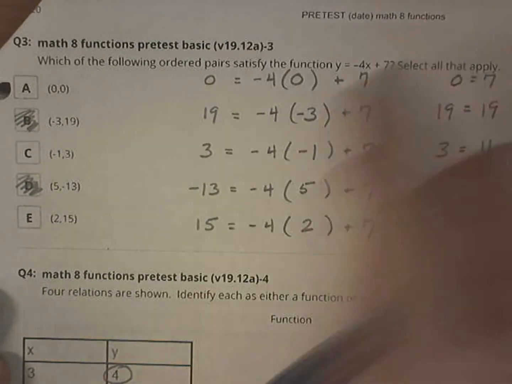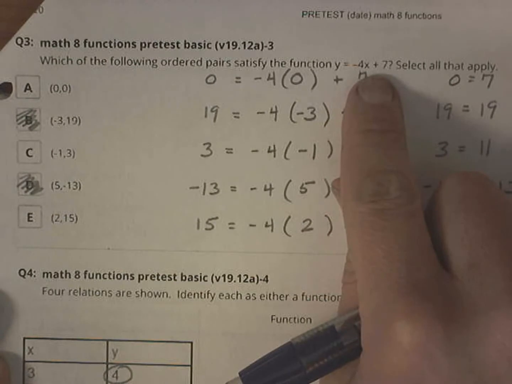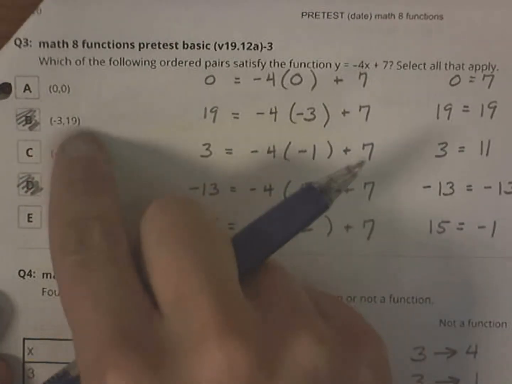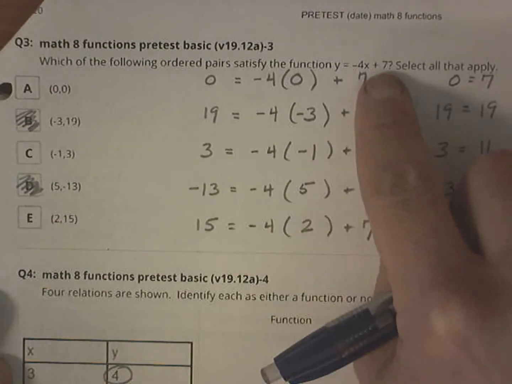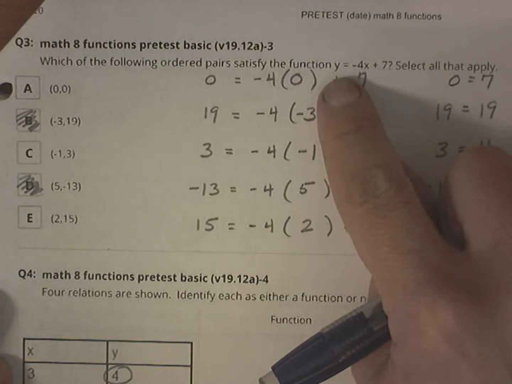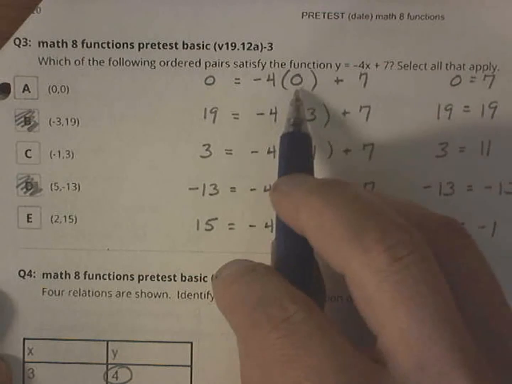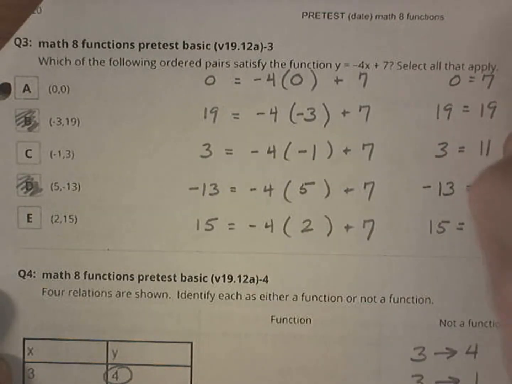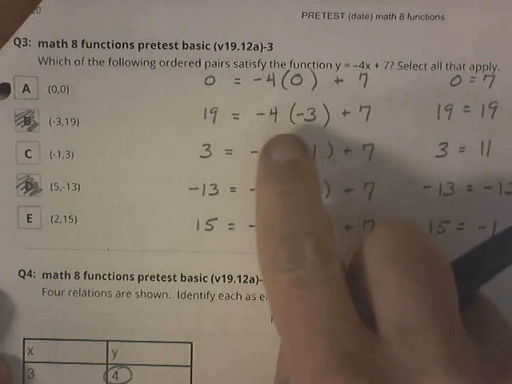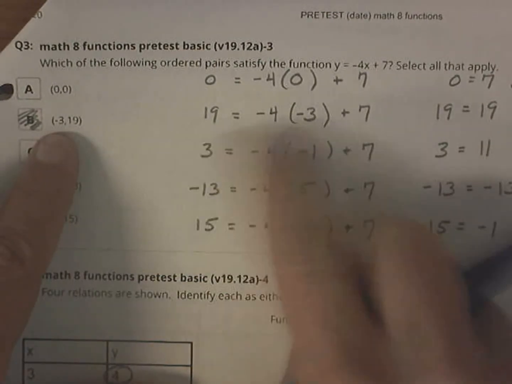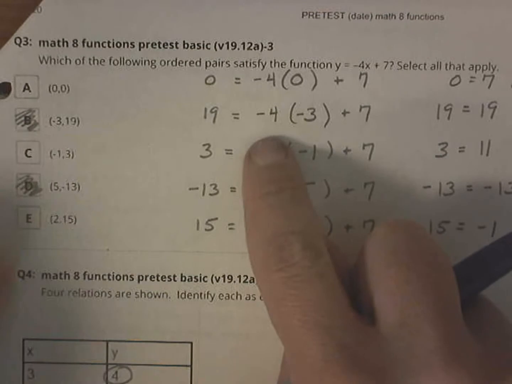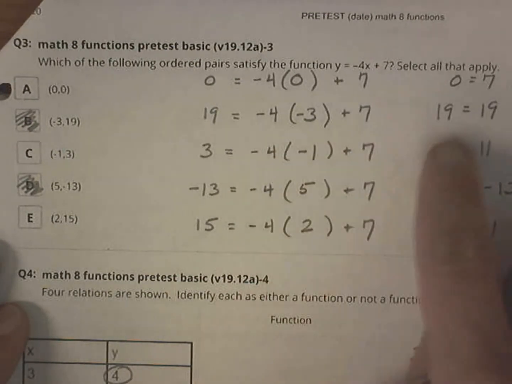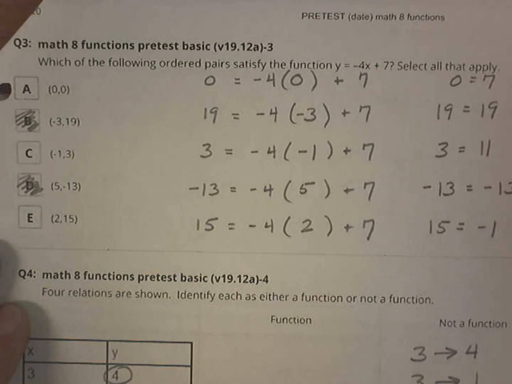I'm looking for points that make this equation work. So each of these points is an x comma y. I'm going to plug in the x, plug in the y, and see if it works. So we'll start with 0, 0. I plug in the 0, I plug in the 0. 0 equals 7. That does not work. I plug in the 19, I plug in the negative 3, I evaluate it. So negative 4 times negative 3 is 12, plus 7 is 19. 19 equals 19, yes, that works.